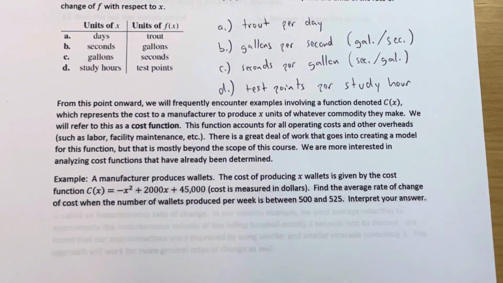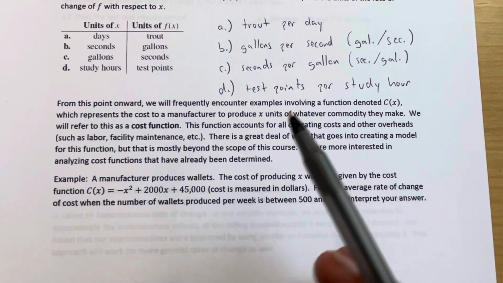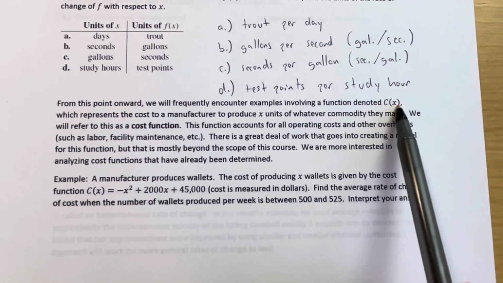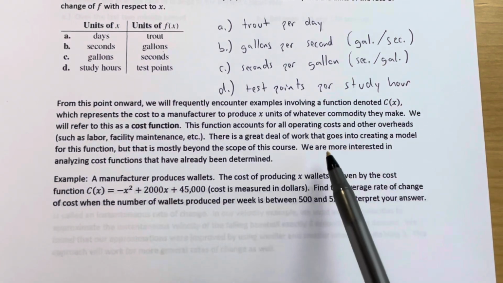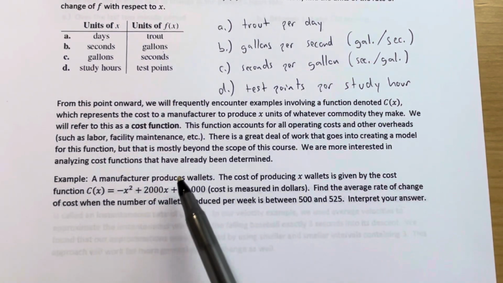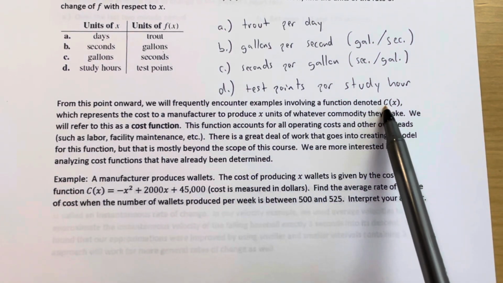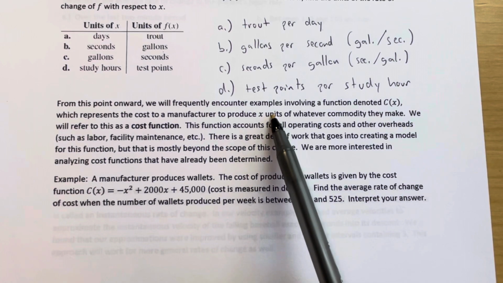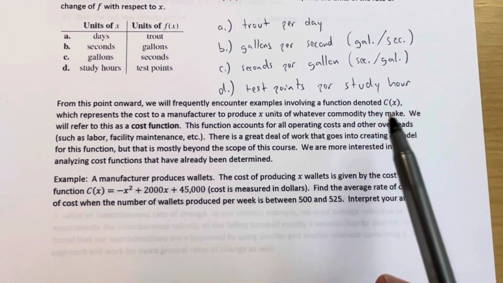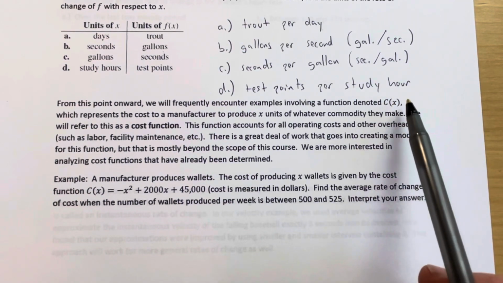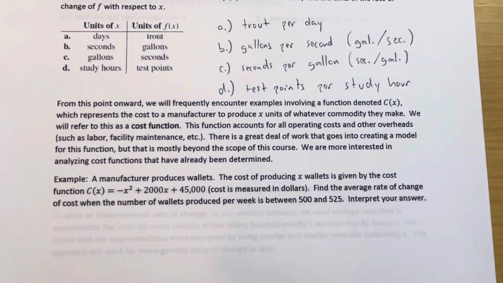So in this case, we're thinking about a company or a manufacturer specifically that produces some kind of a product. And what we want this function C of x to represent is the cost to the company to manufacture these products. Specifically, it's the cost of producing x units of whatever that commodity is. So if I want to produce 1,000 units, then I would plug 1,000 into the function, and the output would be the cost to me as the manufacturer to produce those things.